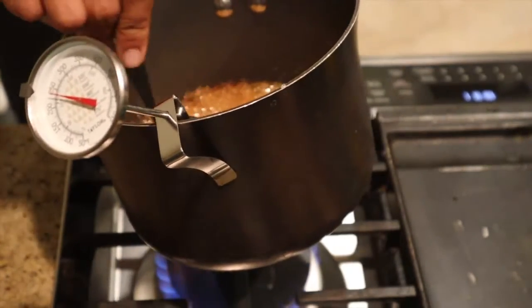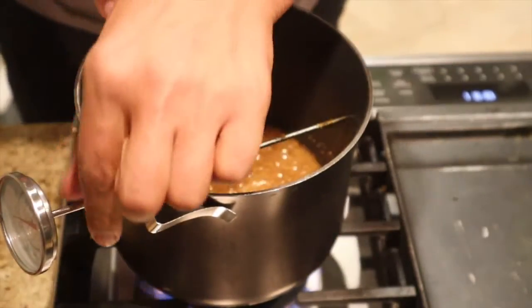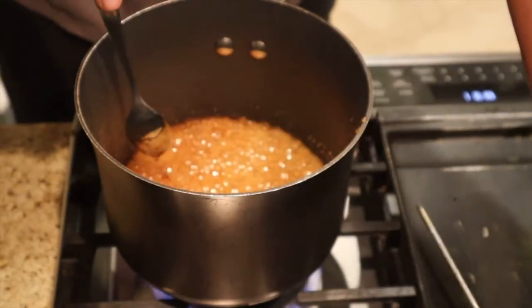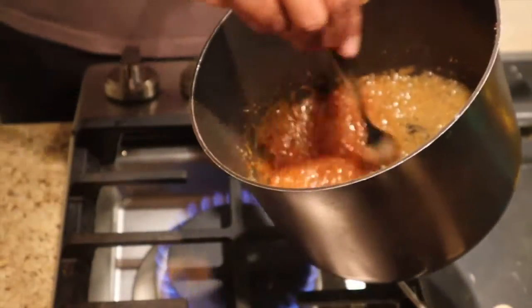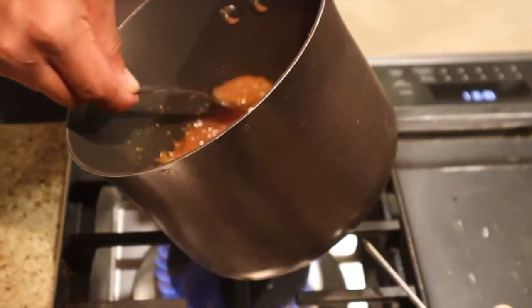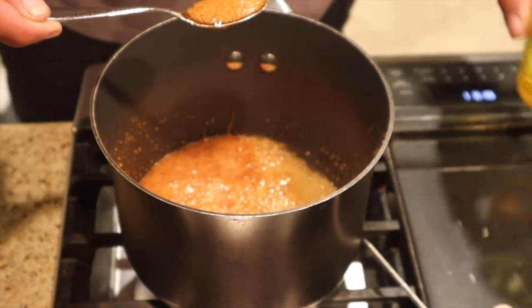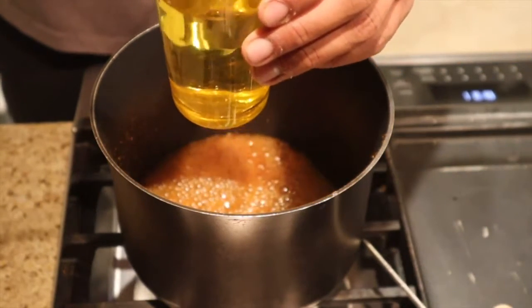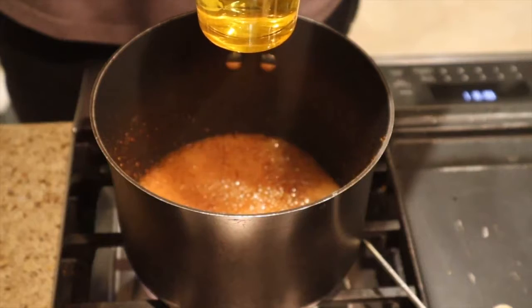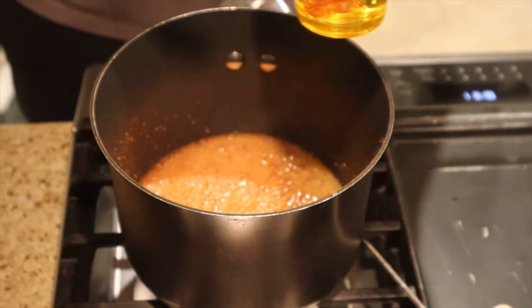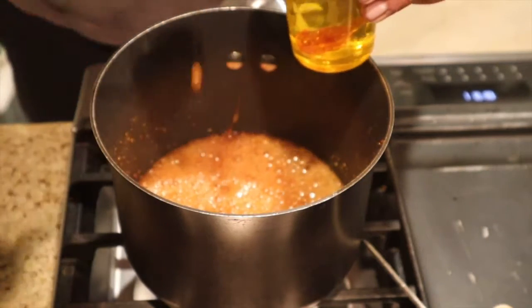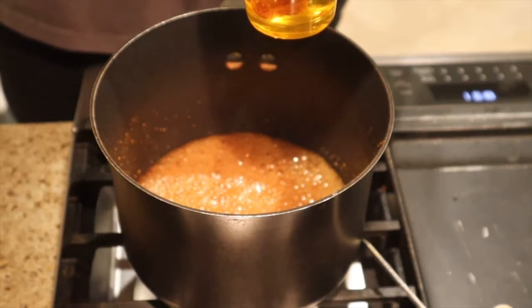So to test this, we're going to first take the thermometer out, and then stir the solution, and then we can place it directly into cold water, and we'll see how it hardens. Add a little bit more just to test.